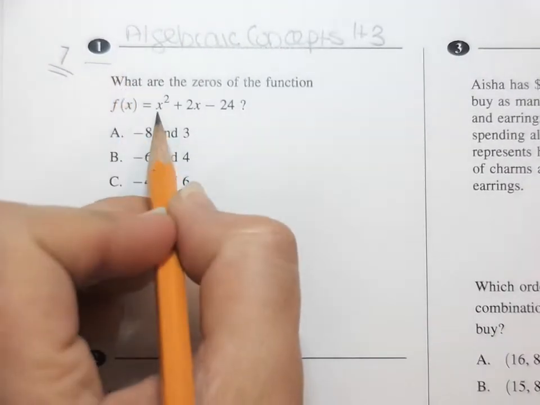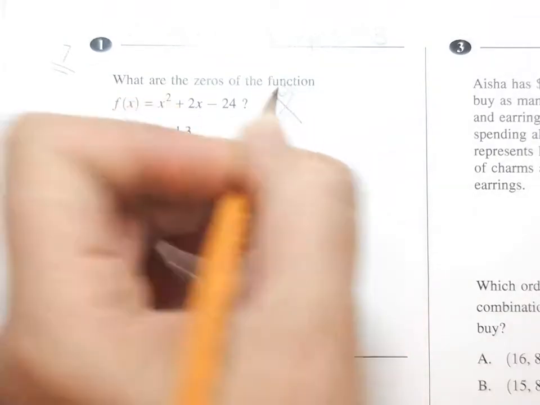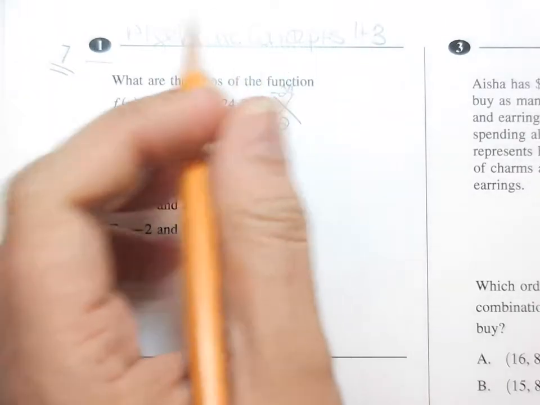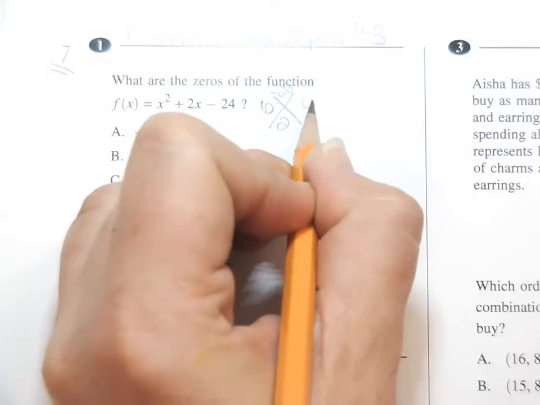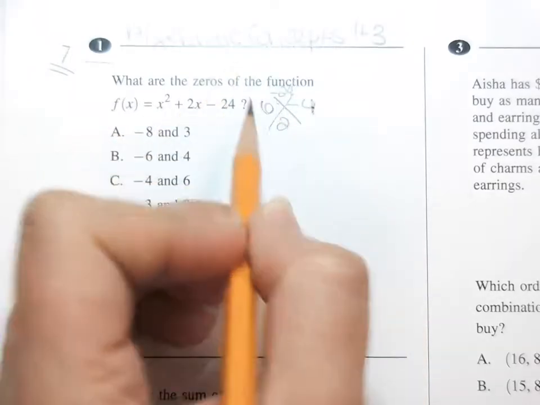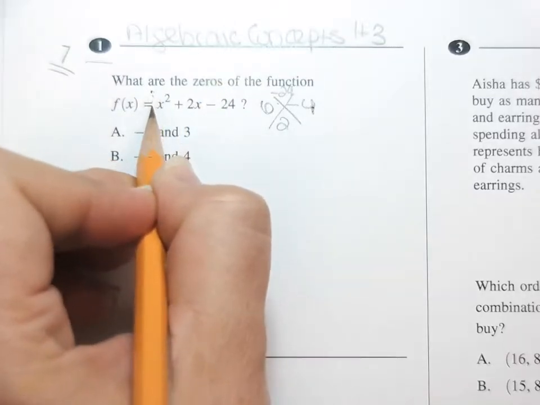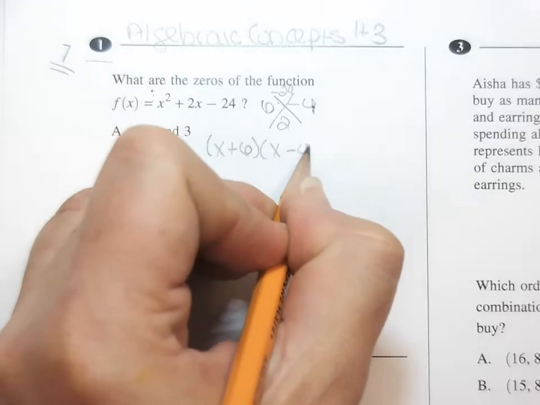Okay, so looking at factoring, in this problem I know that I want factors of negative 24 that add to positive 2. I can go through each of the factors of negative 24 and then I know that it's got to be 6 and 4, and the 4 is negative because 6 plus negative 4 is positive 2. So my coefficient out in front is 1, so I know that's x plus 6 times x minus 4.